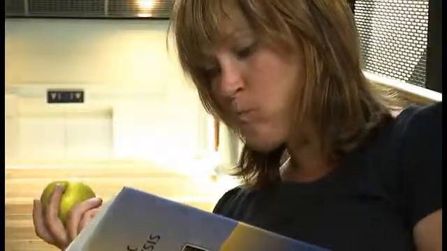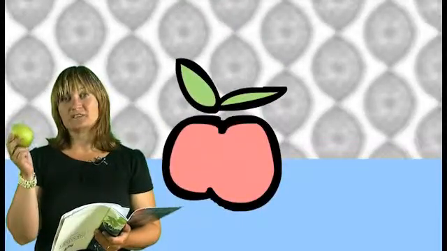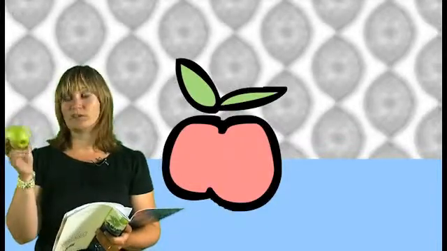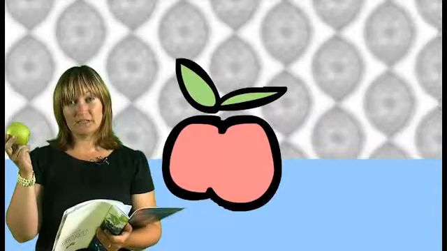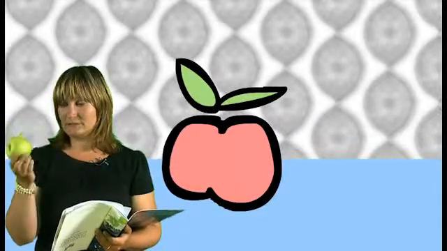Take this apple. This apple represents what we as scientists are interested in. And yes, you are scientists, no matter what anyone tells you, because already starting out as a beginner student, you are a scientist.